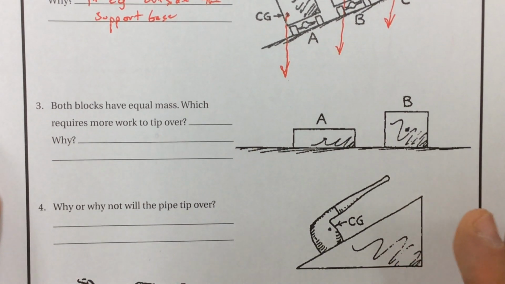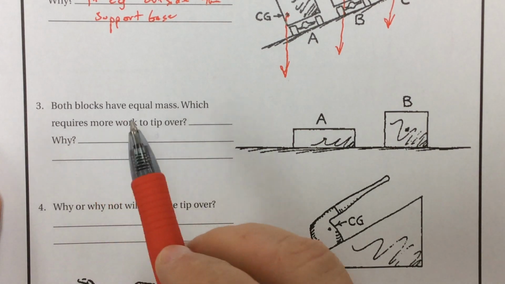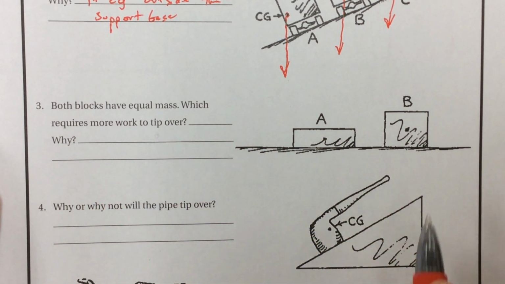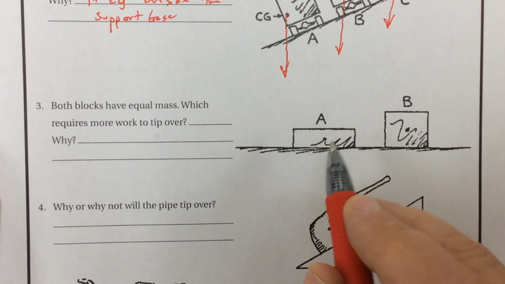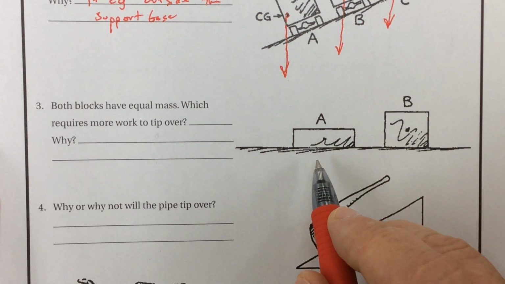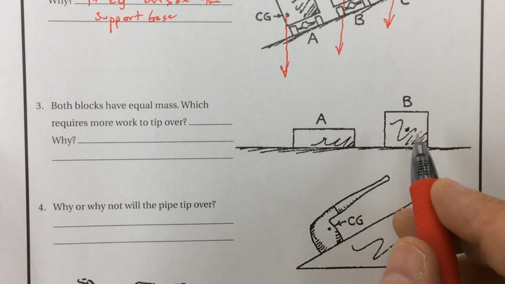Different kind of question here. Number 3 says both blocks have equal mass. Which one requires more work to tip over? Which one is more stable? If both of these are the same mass, which is least likely to flip over? You just know this from experience of life. This seems to be more stable. It's lower to the ground, has a lower center of gravity. This one has a higher center of gravity. It's more prone to flipping.